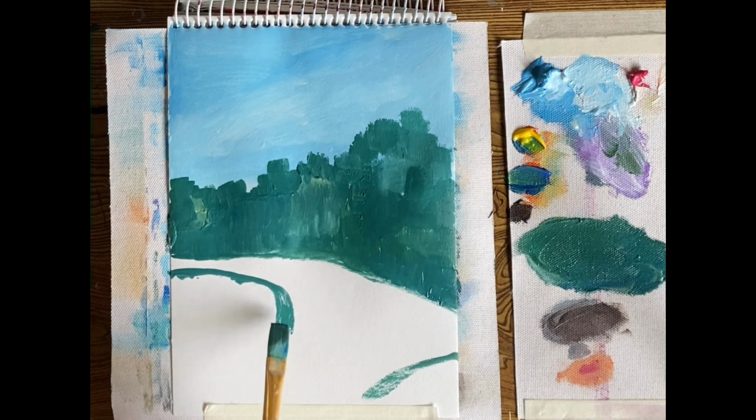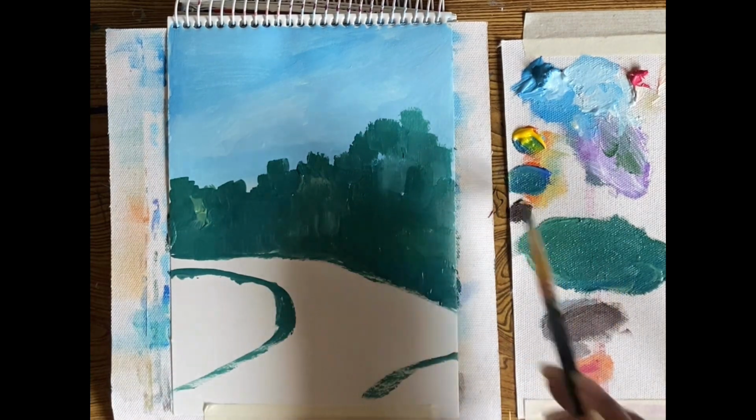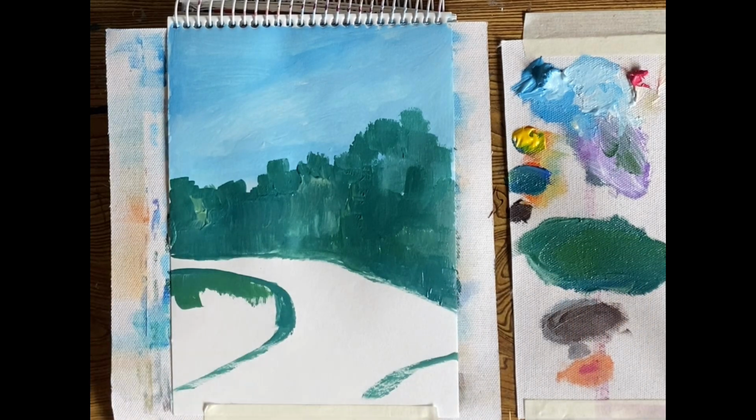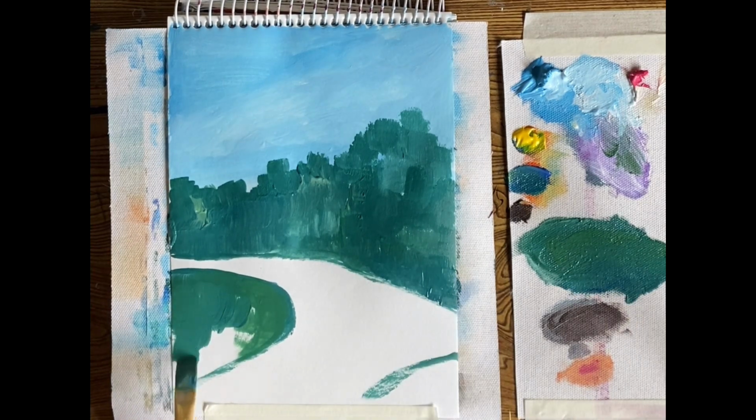Mistake 3. Using only black for shadows. Shadows are not just black. Overusing black can make your painting look dull and unnatural. Instead, mix deep blues, purples, or complementary colors to create rich, realistic shadows.